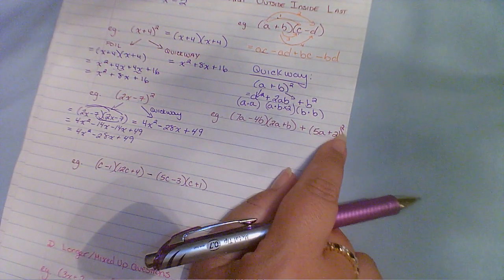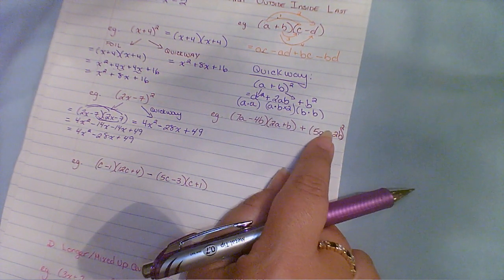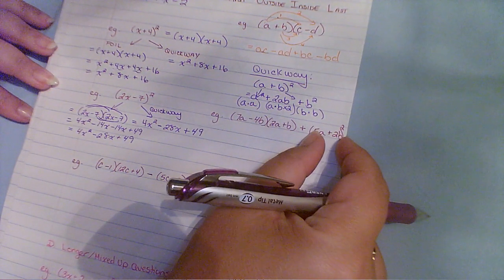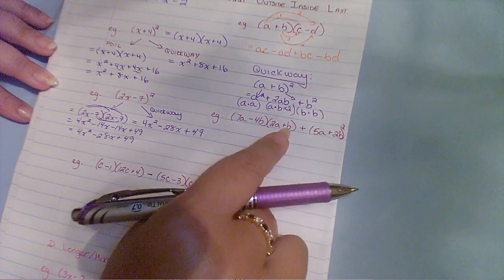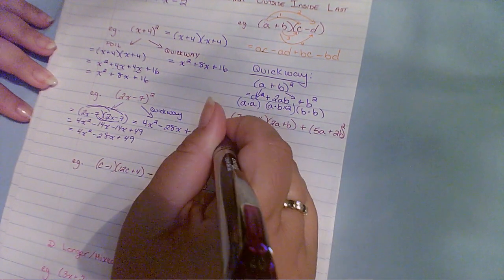So there's a square outside the last bracket, which means that bracket is multiplying with himself. So I can apply the quick method to the back part, but I have to do regular FOIL on the front part because those brackets aren't the same thing. So let's get to it.